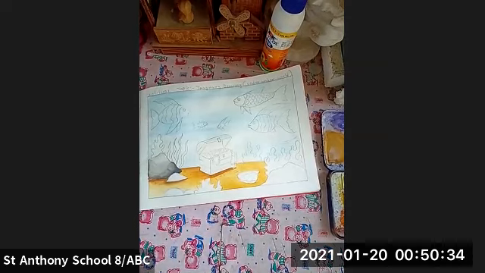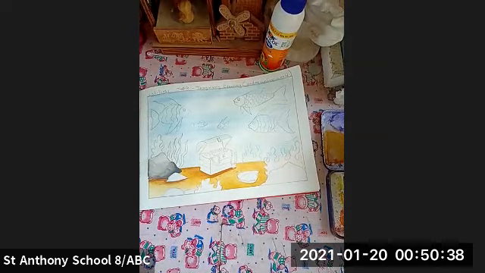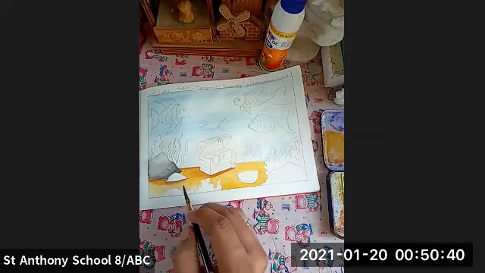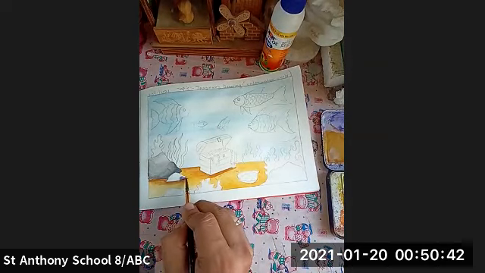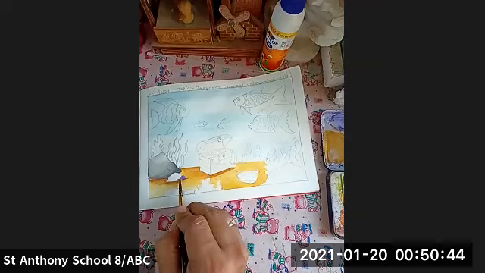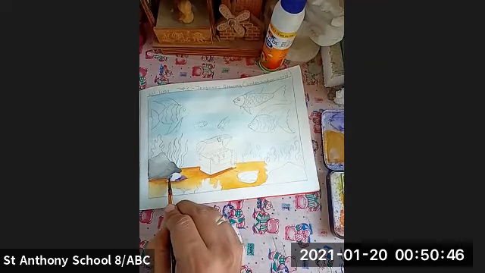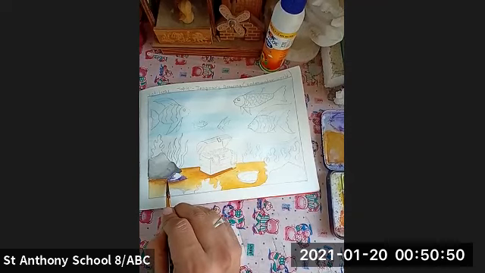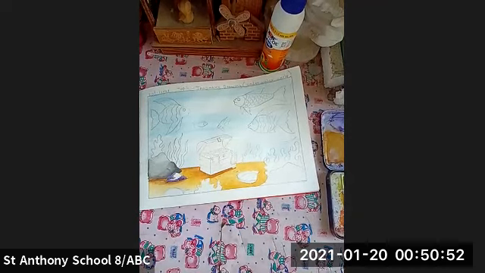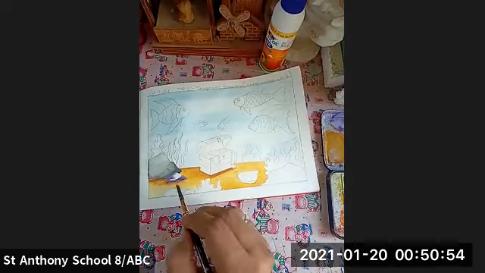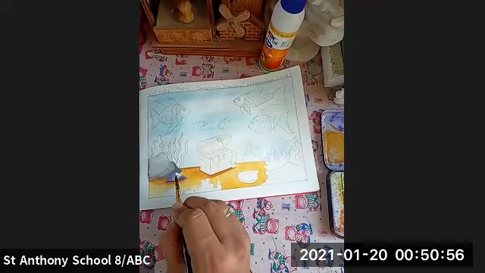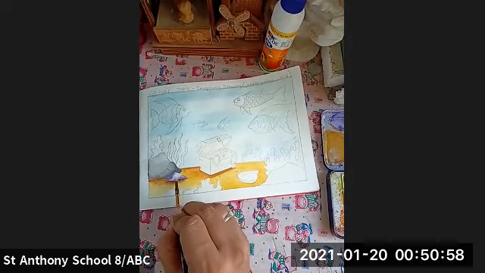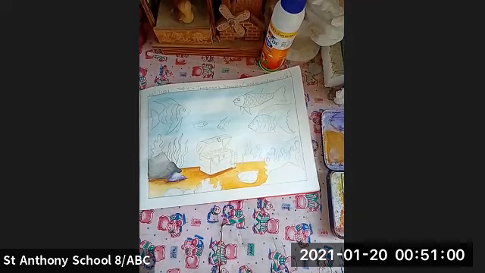You can take a purple shade also. Okay, for coloring the rocks, here I'm taking a purple shade. Taking some white color and just merging it properly. Yes, this is how I have done it.